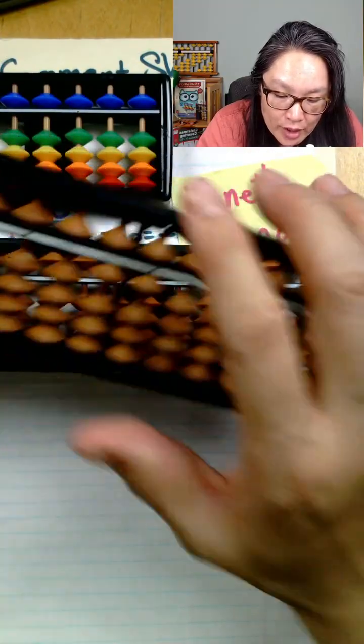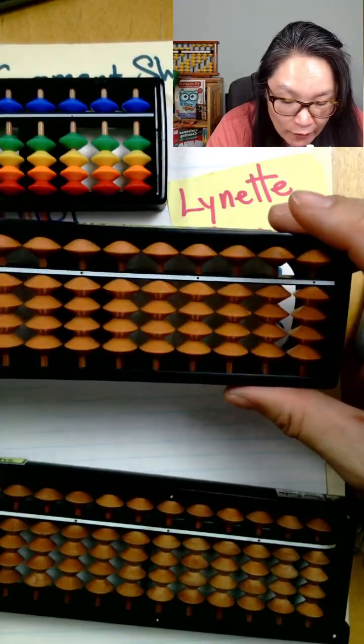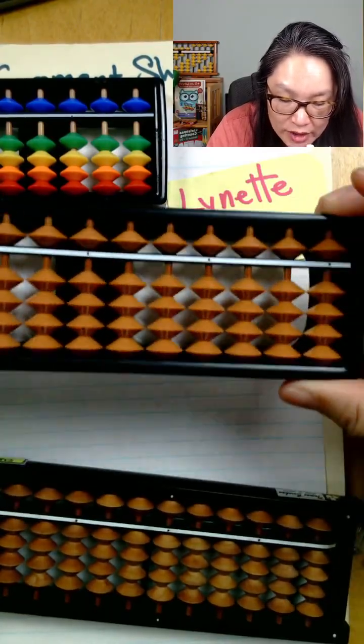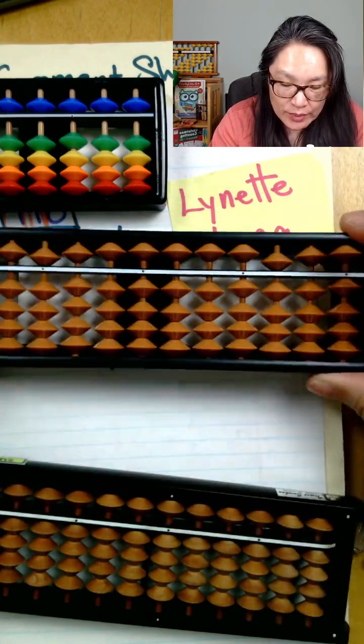Do they sell these ones anymore? They might, but it might be expensive. This one is actually real bamboo, whereas this one is plastic, and it's perfectly fine, because what you want is for the beads to move well. If you notice that, you want the beads to move well.